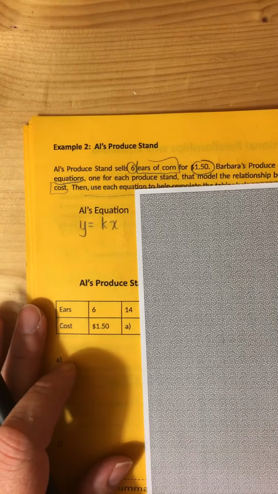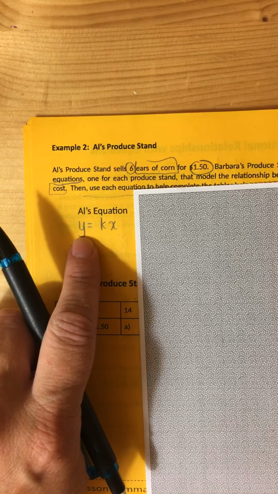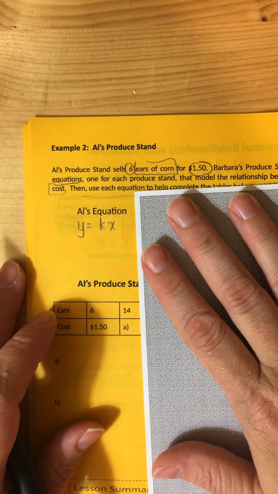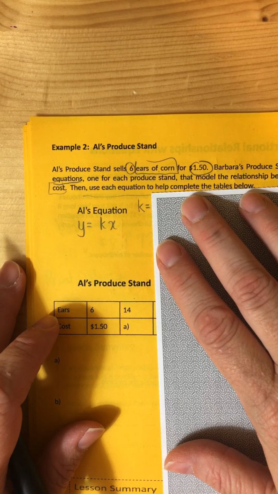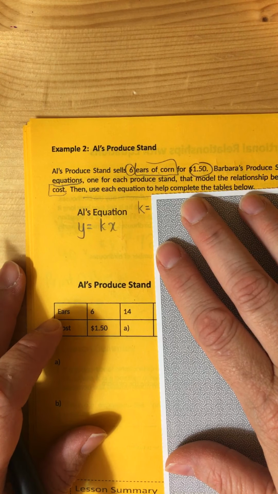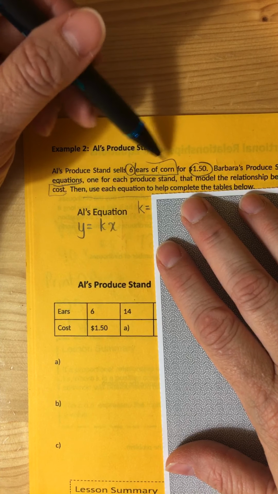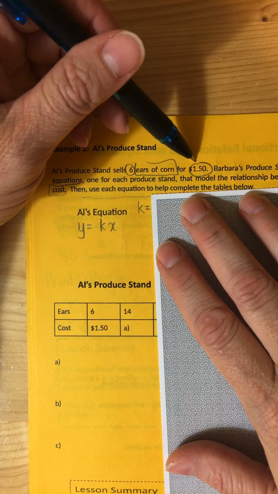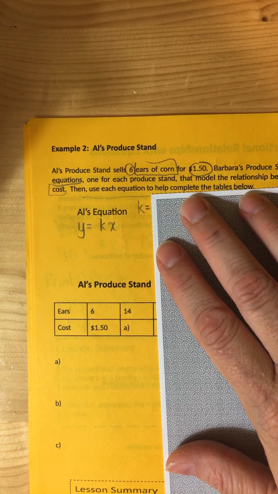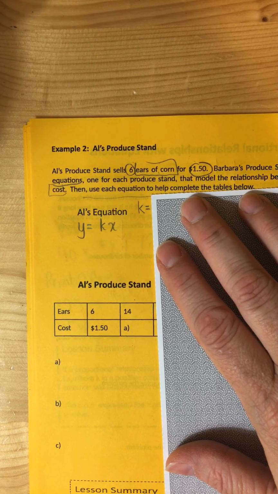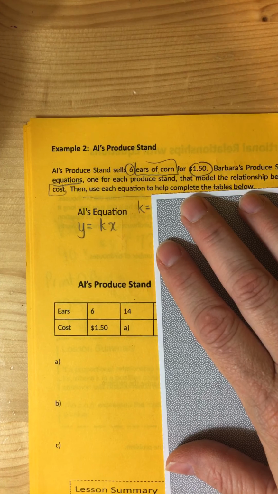So for Al's equation here, I know it needs to be in the form y equals kx, and we're going to need to figure out what k is equal to. So pause your video and go ahead and calculate. If you know that 6 ears of corn are $1.50, go ahead and calculate what your k would be. What's your constant of proportionality? And then start it back up to see if you're right.